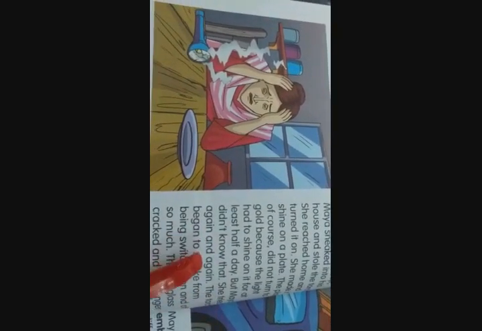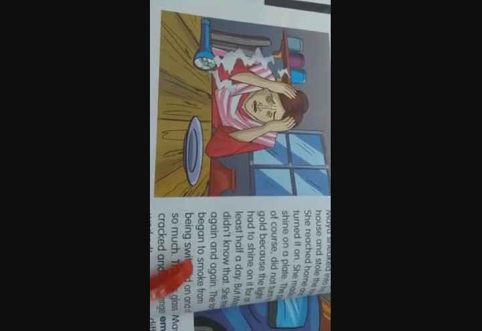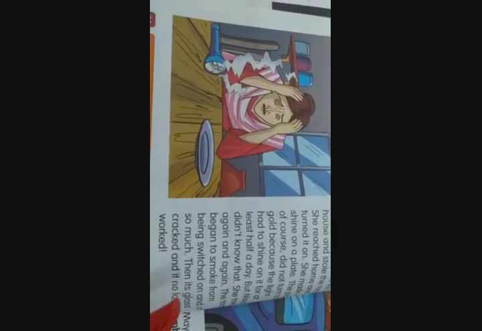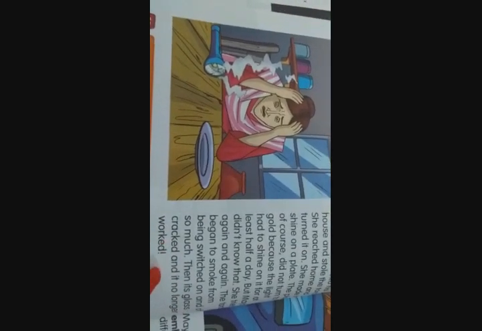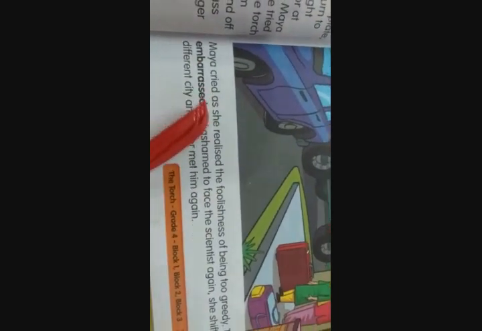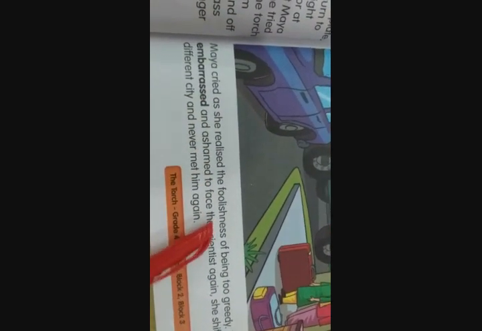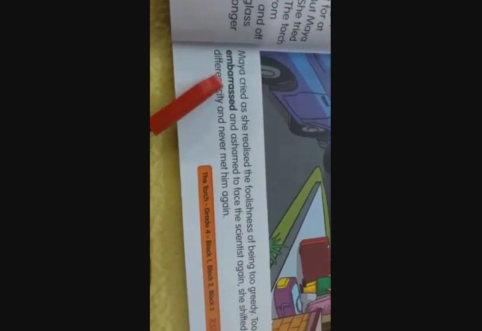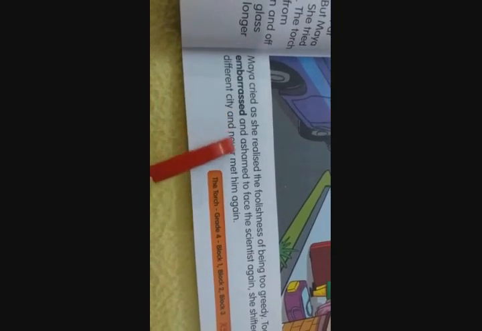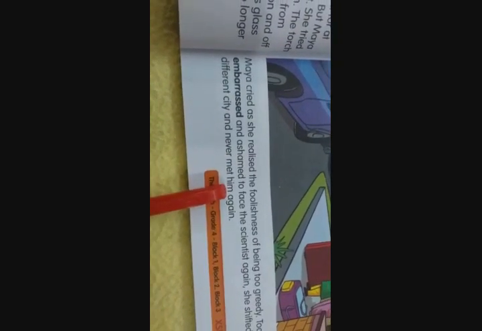She tried again and again. The torch began to smoke from being switched on and off so much. Then its glass cracked and it no longer worked. Maya cried as she realized the foolishness of being too greedy, too embarrassed and ashamed to face the scientist again. She shifted to a different city and never met him again.